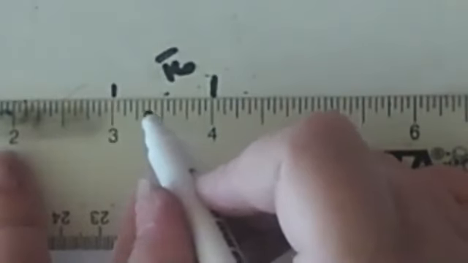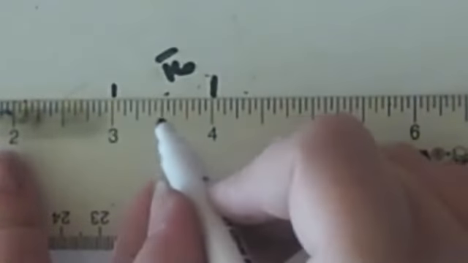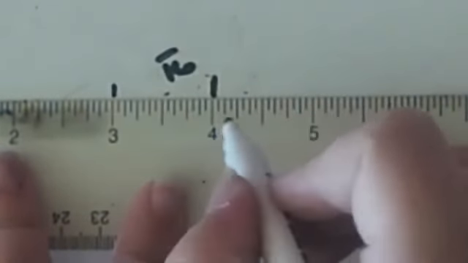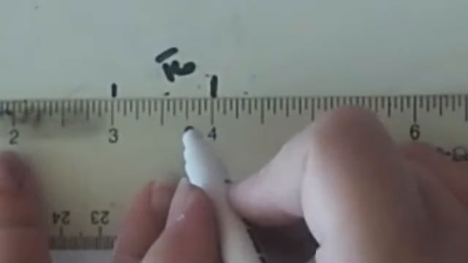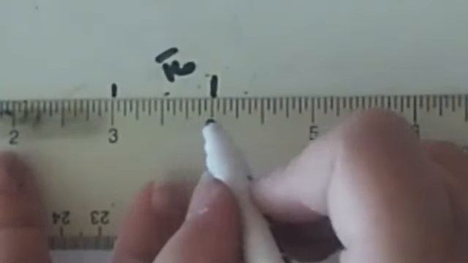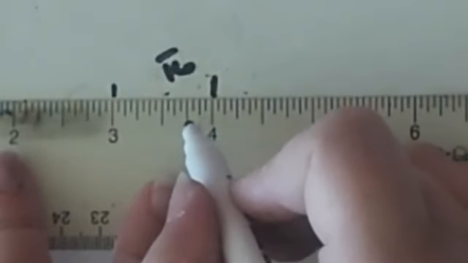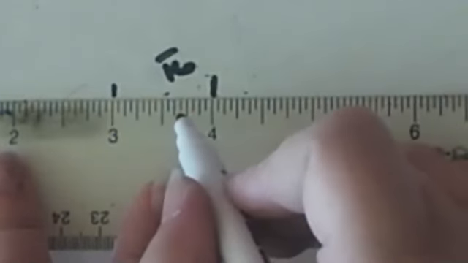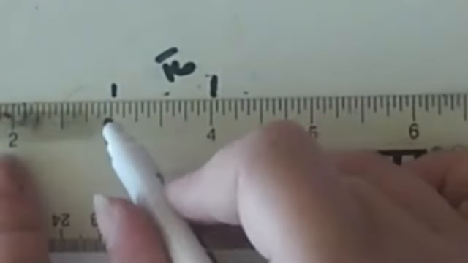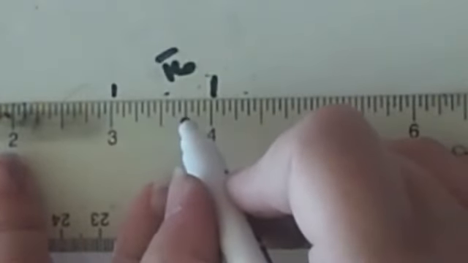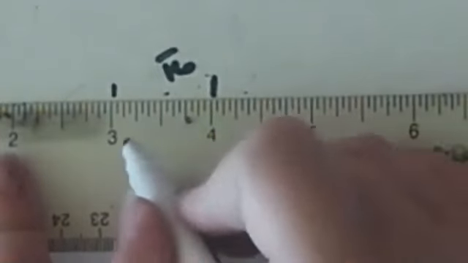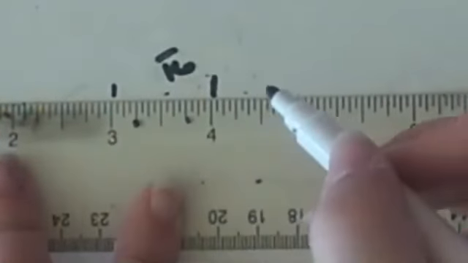So this is a half, these are quarters. If you notice 3, half, 3.5, 4, the quarters are the line in between half and your next whole numbers. So those are your quarters right here. This one and this one are your quarters.